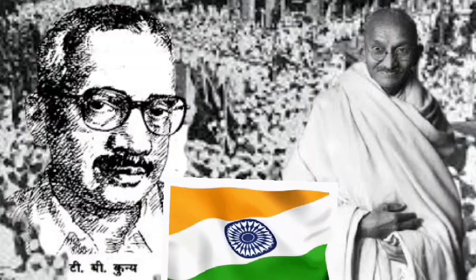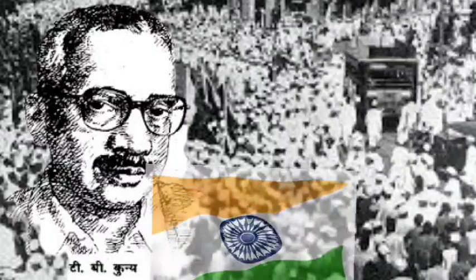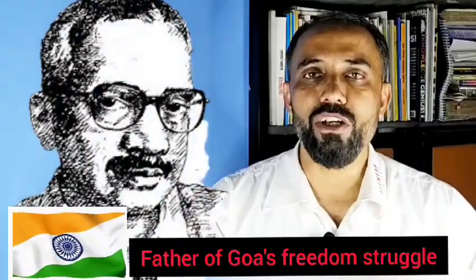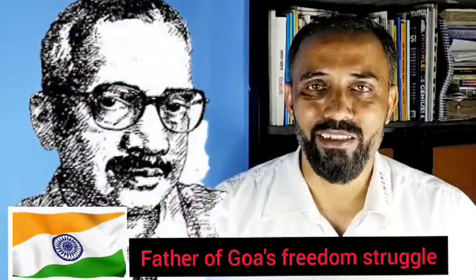This was the first political organization in Goa united against the colonial rule and fought for their civil liberties. It took part in the civil disobedience movement in the year 1930. This movement was started by Mahatma Gandhi nationwide, and T.B. Cunha and other leaders of GCC joined the movement, and this created a feeling of nationalism amongst the members of GCC. Thus, T.B. Cunha is known as the father of Goa's freedom struggle.